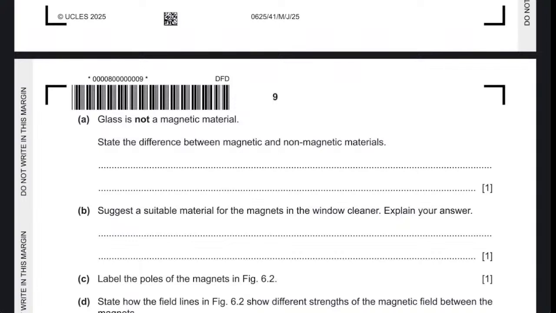Remember when we talked about magnetic materials, we said that they are always attracted to a magnet. Always. But if it is a magnet itself, two magnets can repel or attract. Magnetic material, as a simple definition, is any material that is always attracted to a magnet.